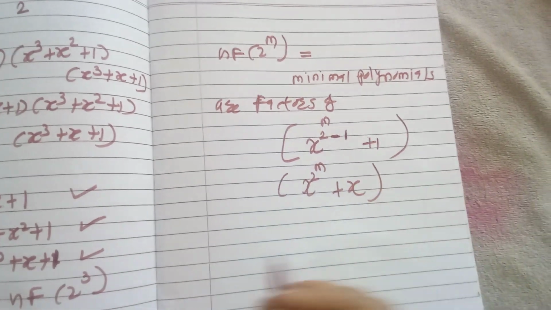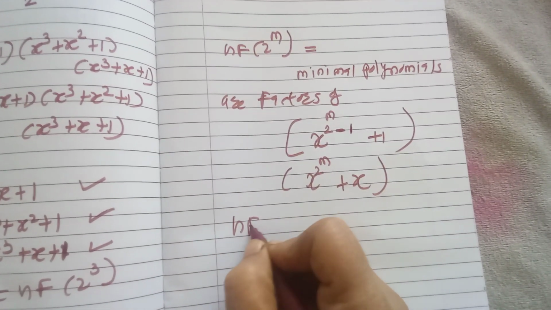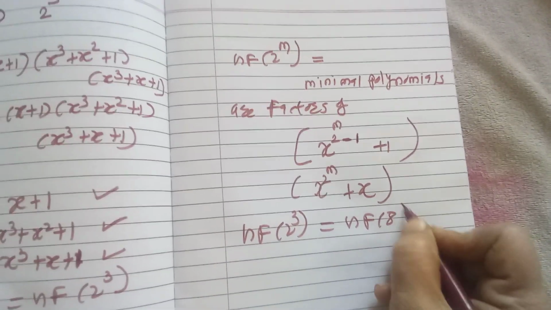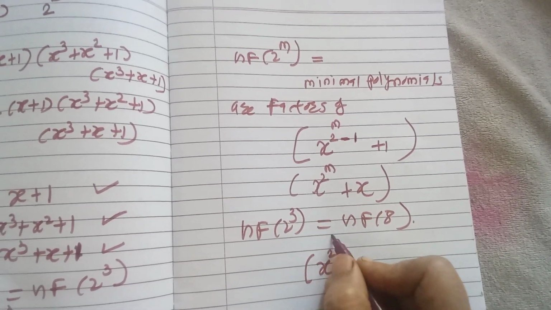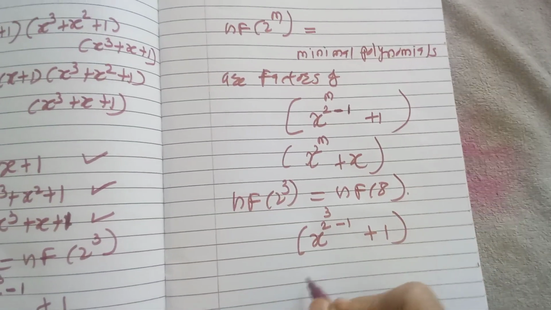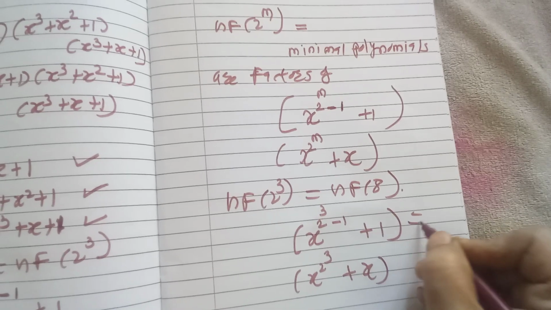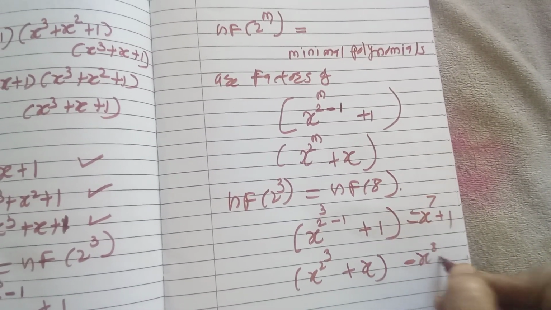Both are same. If we compare this, Galois field 2 raised to 3, that is Galois field 8, then the minimal polynomials are factors of x raised to 2 raised to 3 minus 1 plus 1, or x raised to 2 raised to 3 plus x. This is equal to x raised to 7 plus 1 or x raised to 8 plus x.